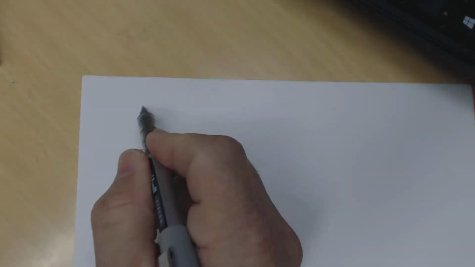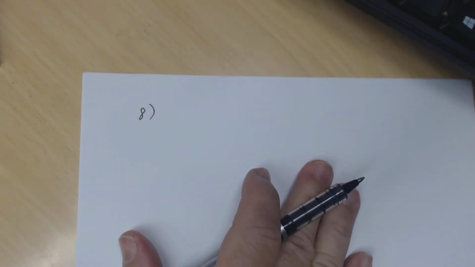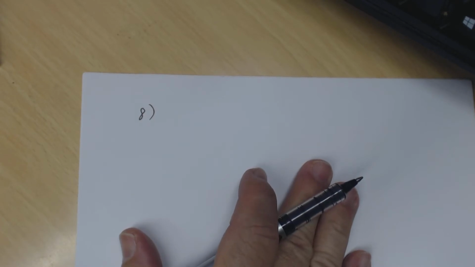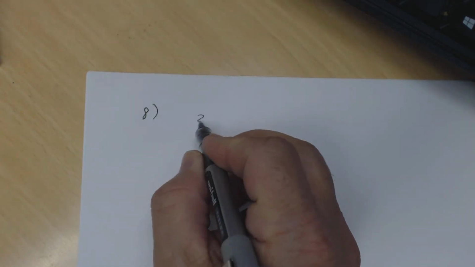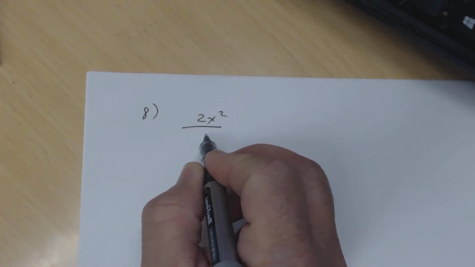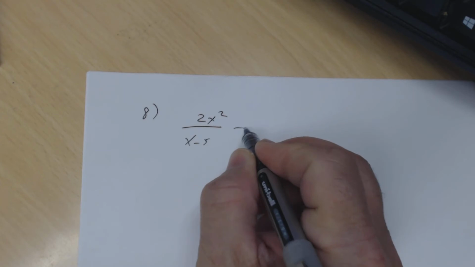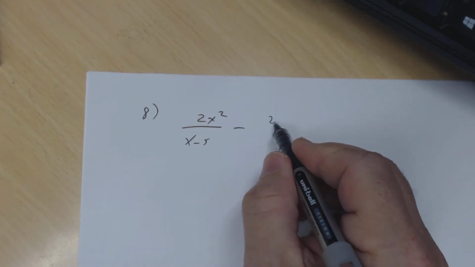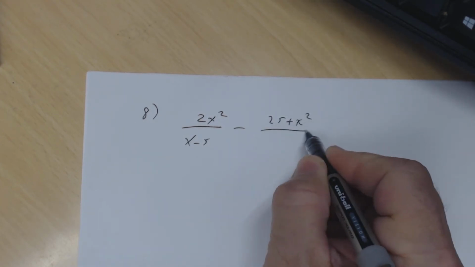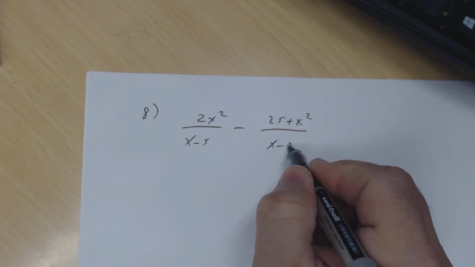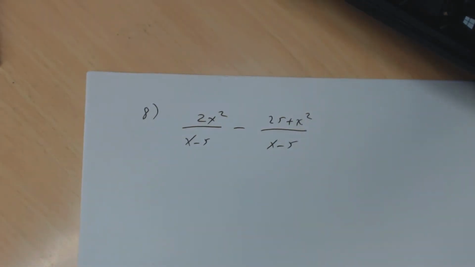Okay, let's look at number 8. So remember, all we're doing now is the same denominator. All right, so let's suppose we had this one. Suppose we had 2x squared divided by x minus 5. Subtract 25 plus x squared divided by x minus 5. All right. Okay, so my denominators are the same. So all I got to do now is write as one fraction.